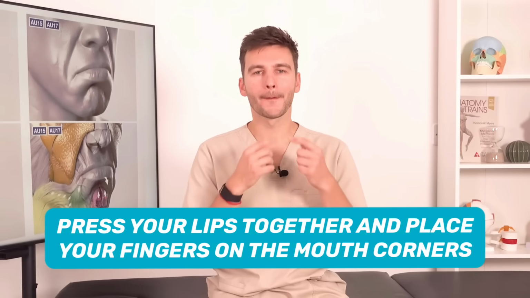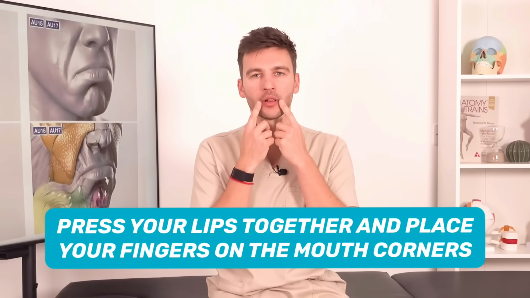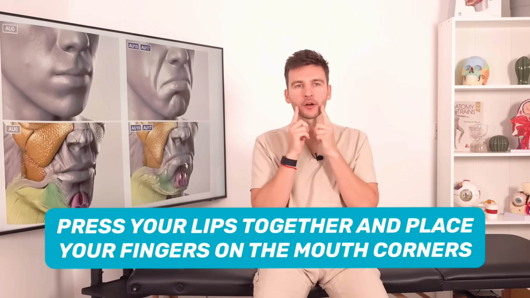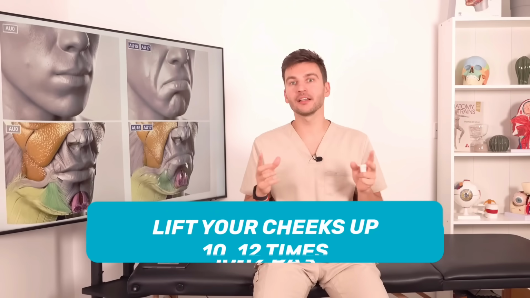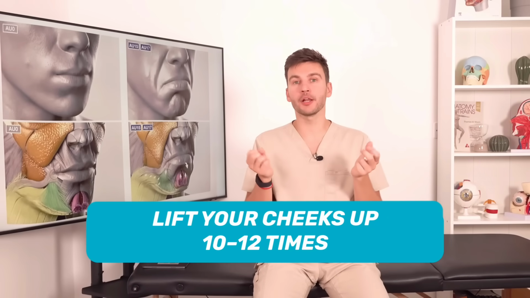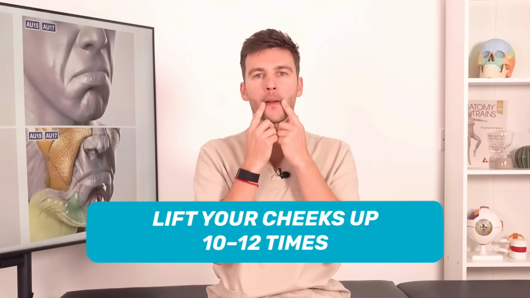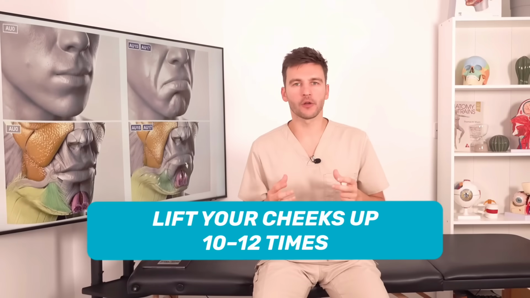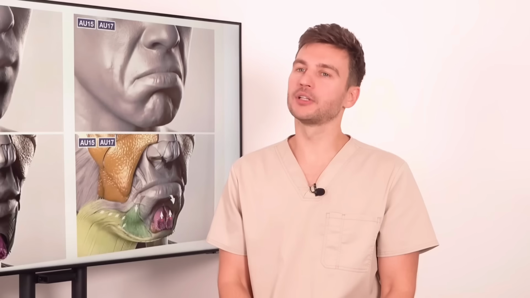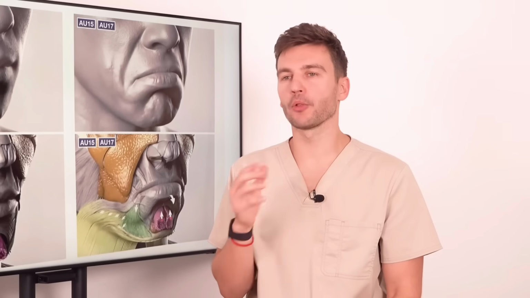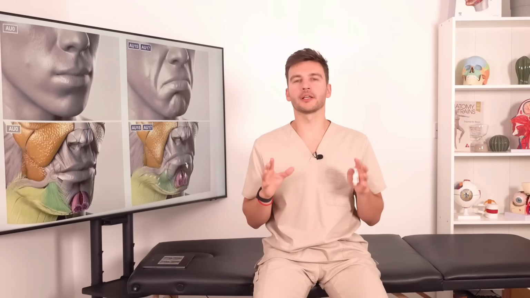You can press your lips under your teeth, like this, right? And feel it. Place your fingers on the corners of your mouth and kind of push upward, that is, lift your cheeks up. Just do it 10 to 12 times. So, you relax these muscles and give them a little bit of tone. A light toning effect, just enough to activate these muscles, will be enough for the lower muscles to get the signal to relax. This alone will give you an immediate effect.